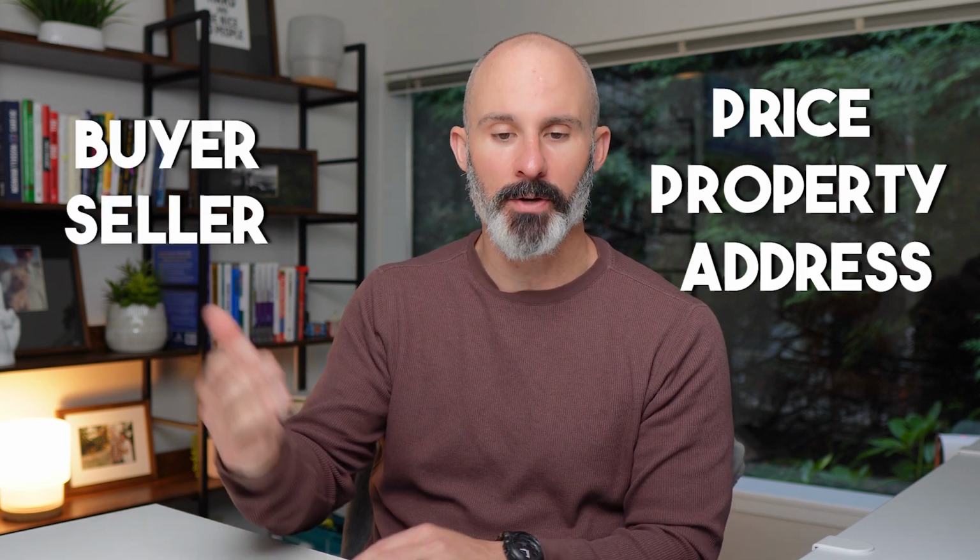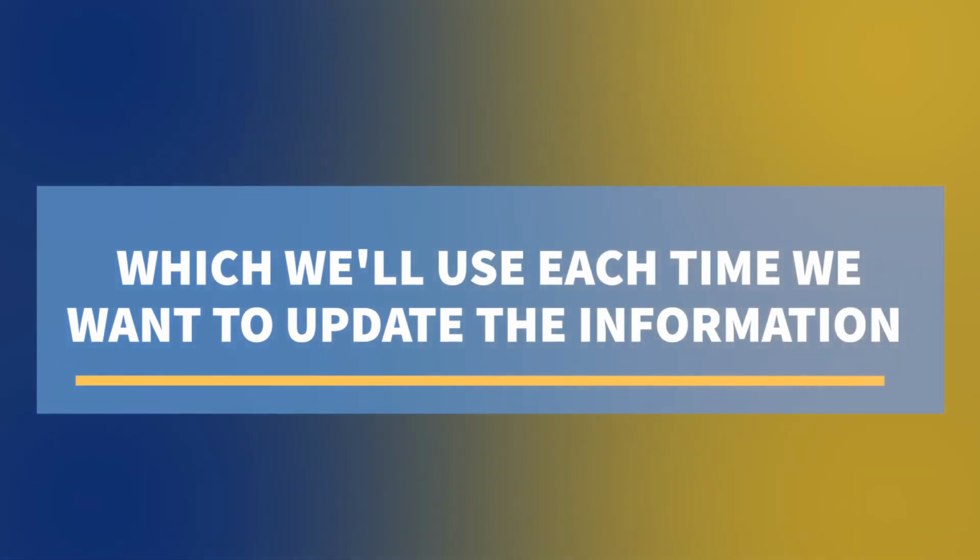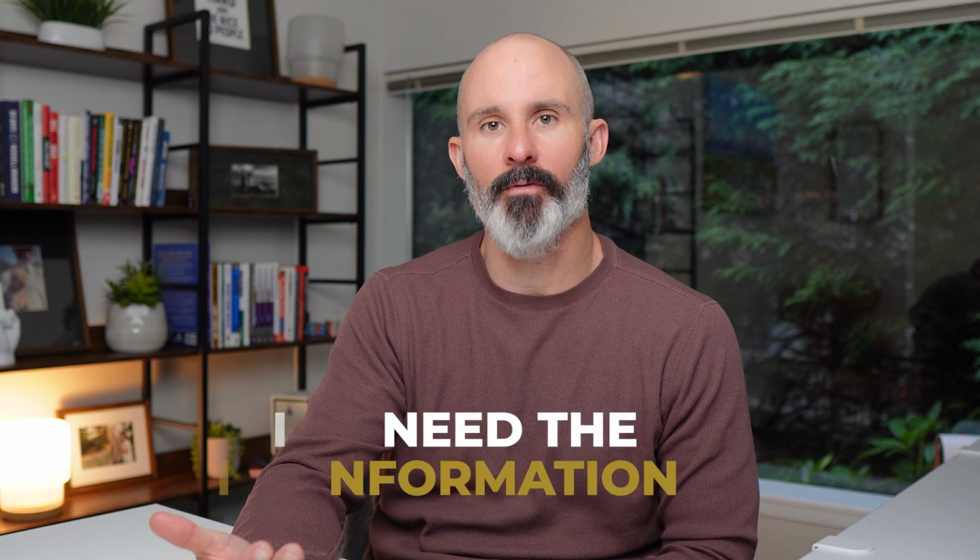So for example, the buyer, the seller, price, property address, we're going to put that in brackets and caps, okay? Because that's going to go on a separate Word document, which we'll use each time we want to update the information. Okay, so we're going to copy all this, and then we're going to go back to ChatGPT, and we're going to give it the document. It says you've uploaded an LOI, but if you need me to fill it out, I need the information, right? And that's exactly what we want it to do.